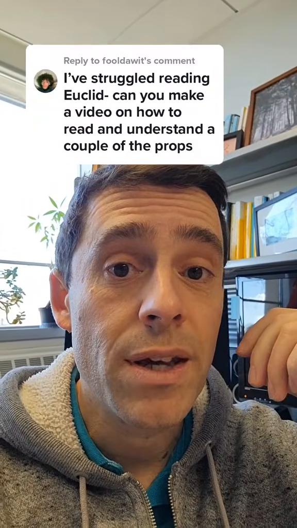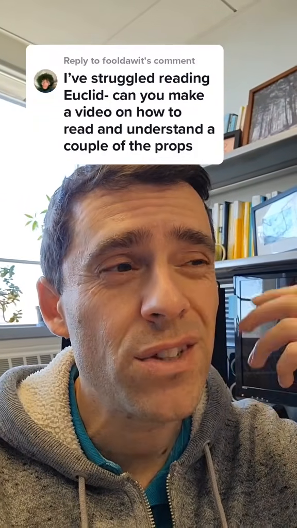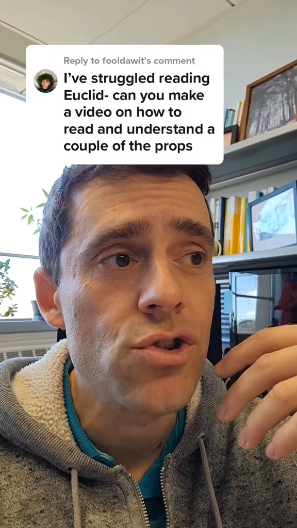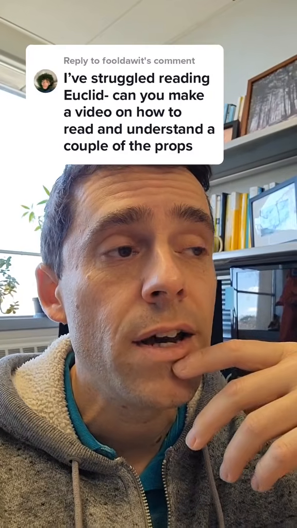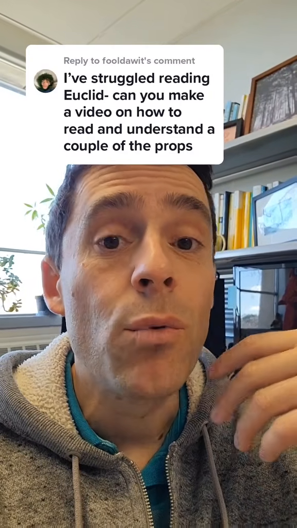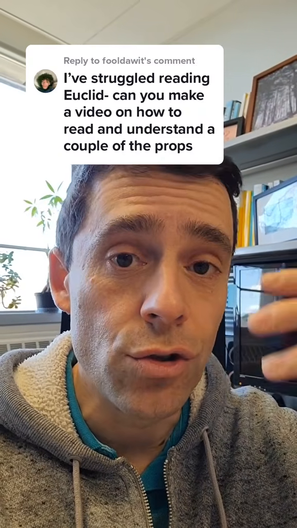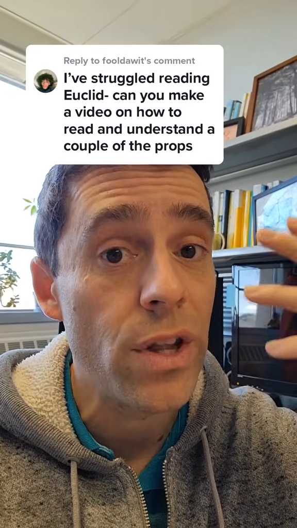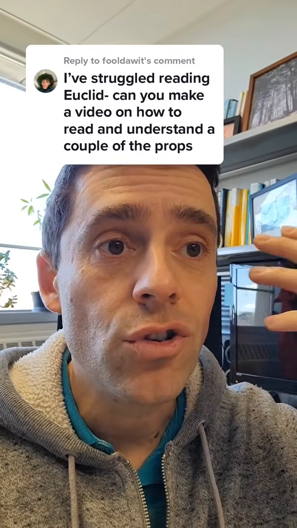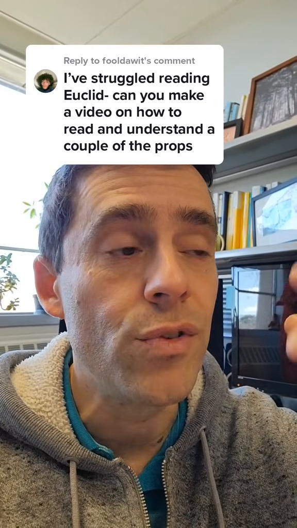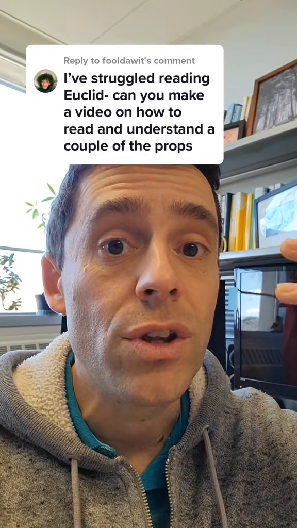Reading Euclid can be kind of challenging because the methods of proof, the terminology, is not exactly our modern terminology and our modern methods. So, what I would recommend is that you start from the beginning of the book because you will get used to the terminology and the language that Euclid uses, and also you will see examples of very basic things and how they are proved, and then you'll get into the swing of it.